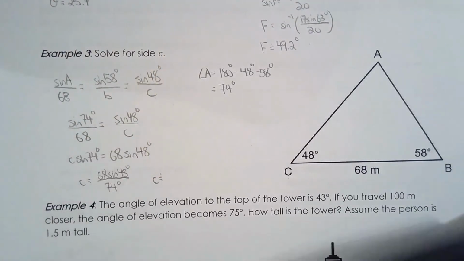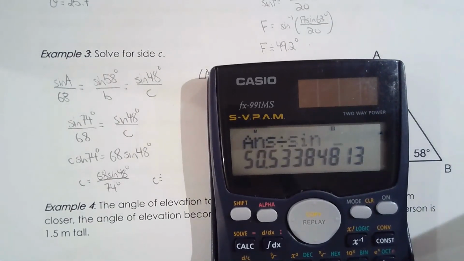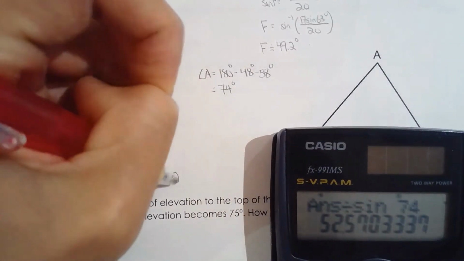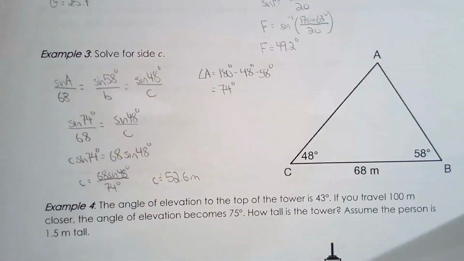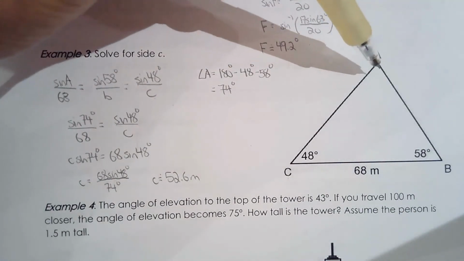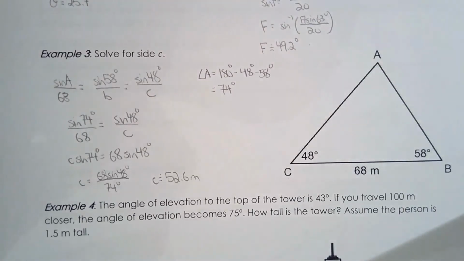Alright, let the calculator do the work. $52.6 about. Was that expected? Let's see. Since angle A is 74 degrees, my expectation is that C, whatever the answer is, has to be less than 68 meters. It's always good to have an expectation of your answer.